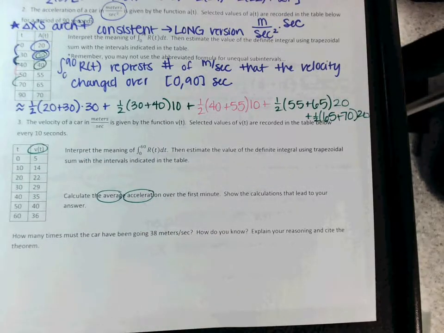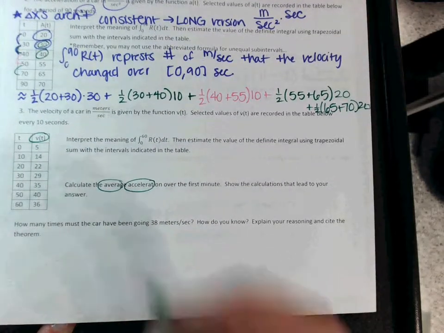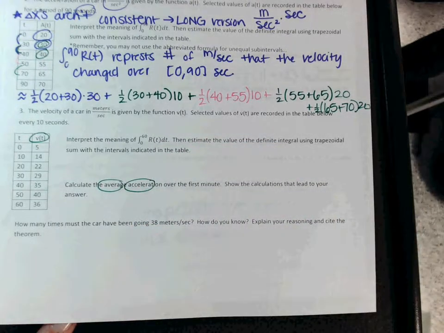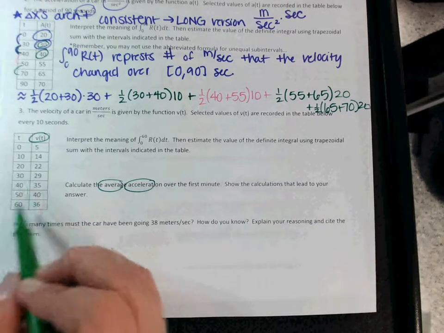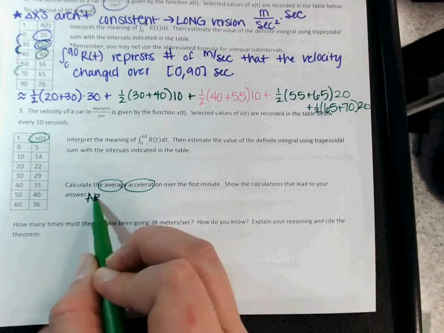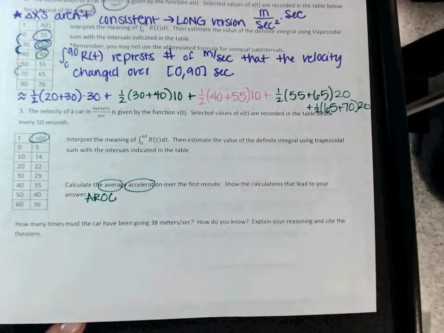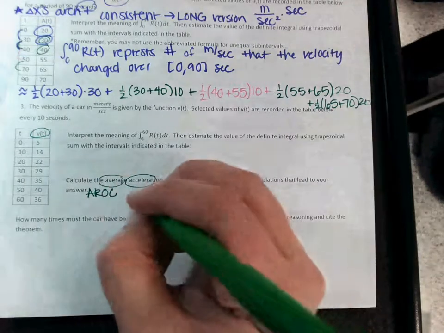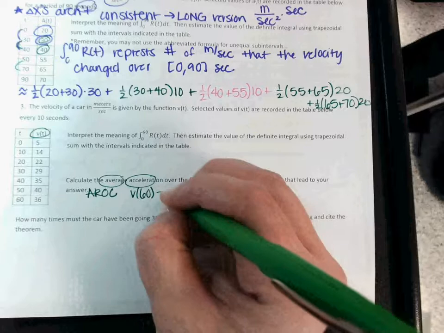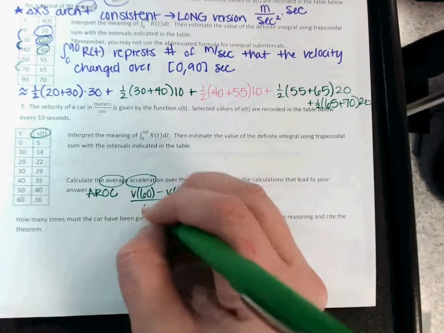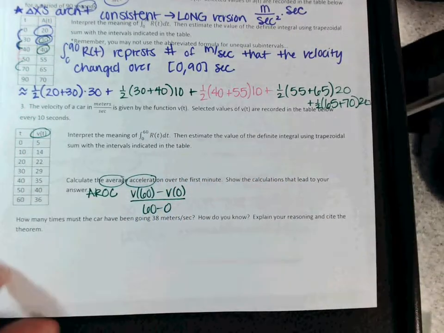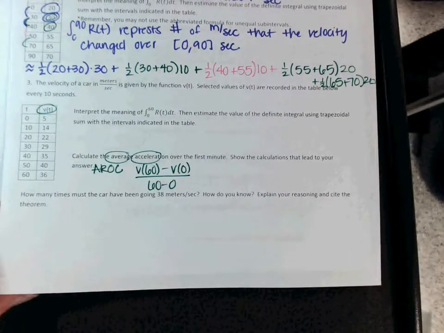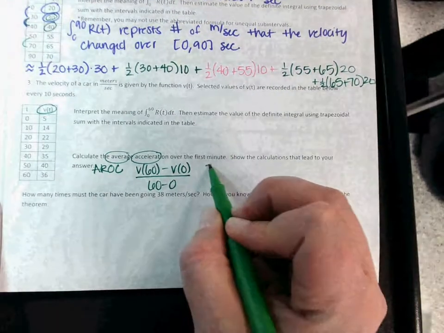Okay, remember that acceleration is the derivative or the slope of velocity. You have 2 slopes: the derivative as a slope and the average rate of change. If you only have a table, you have to do average rate of change because there's no way to take the derivative if you don't have it. So you do v of 60 seconds minus v of 0 seconds over 60 minus 0. Okay, 31 over 60.